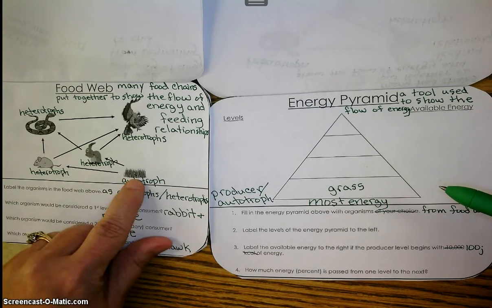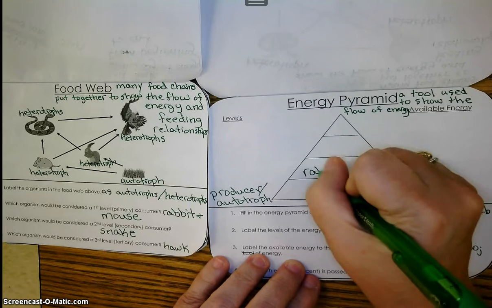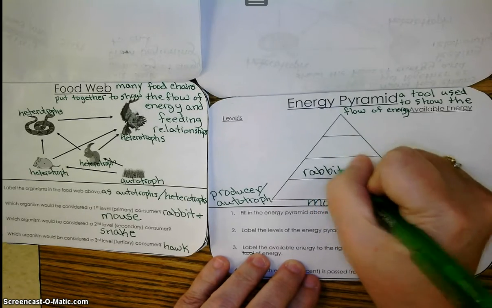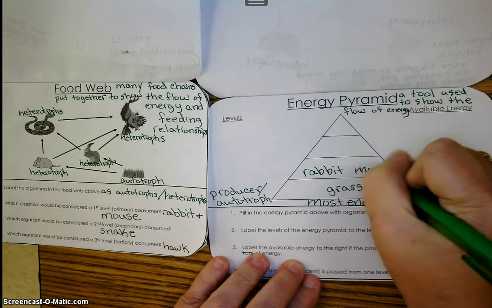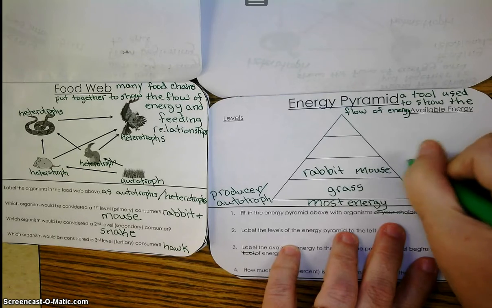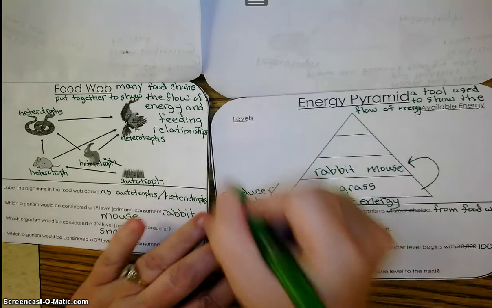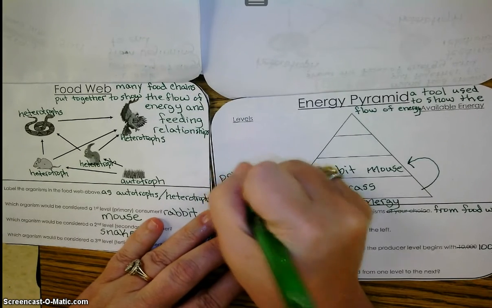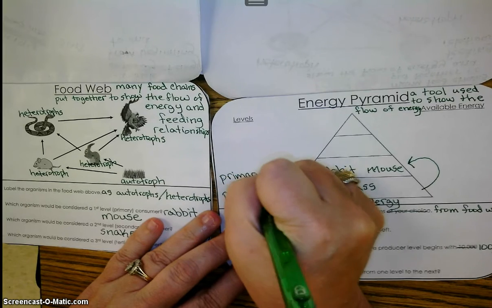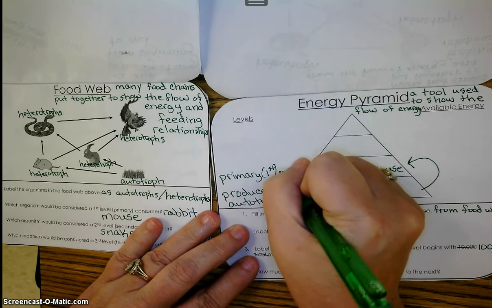The arrow from the grass, the energy goes into the rabbit, and it goes from the grass into the mouse. So this transfer of energy goes from this level to the next level. And this is called our primary, which means first, consumers.